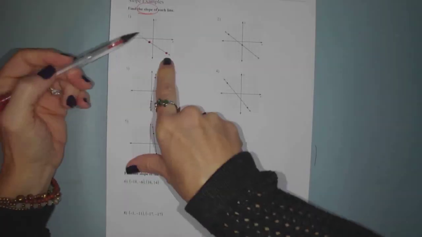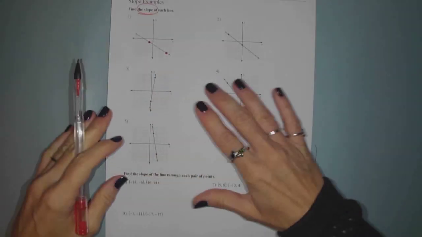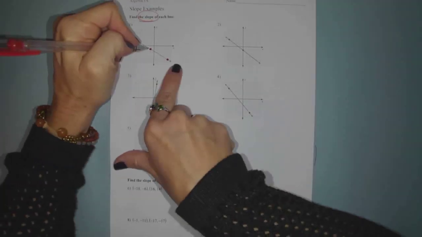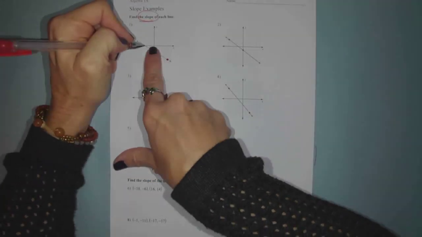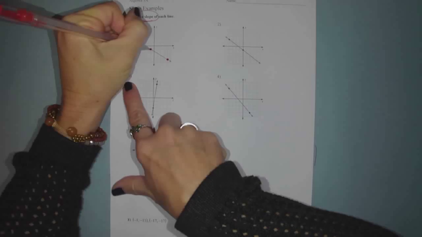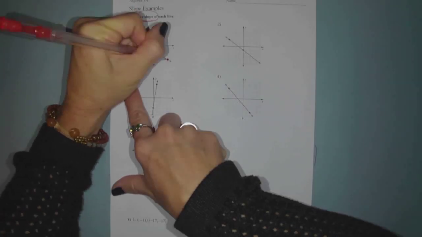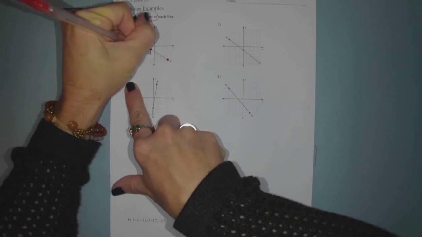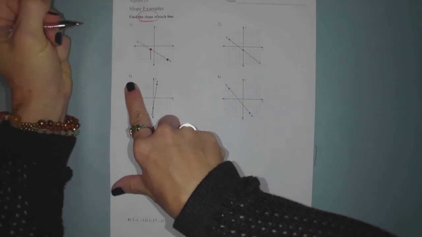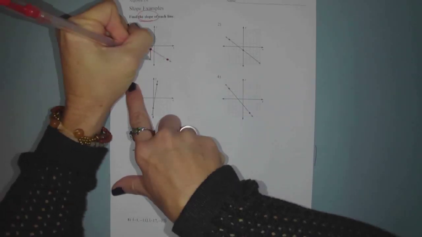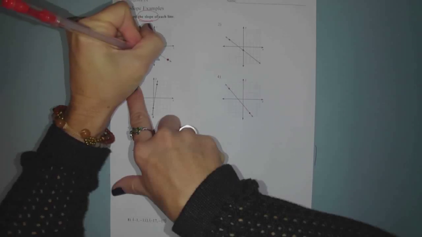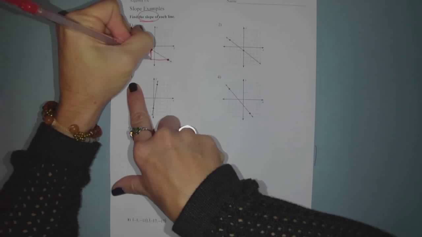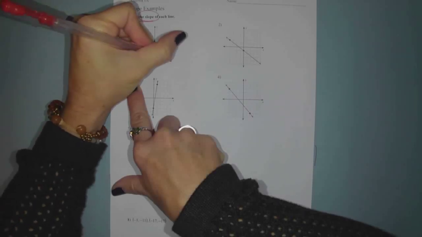Okay, so highlight these 2 points, and we're going to count from left to right. I always go left to right, left to right. To move from this point to this point on the y, we're going to have to drop down to here. And then we're going to have to move horizontally to get over to the other point. So this is my change in y, and this is my change in x.